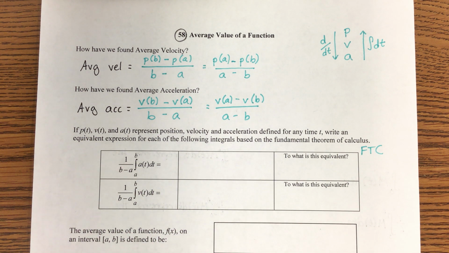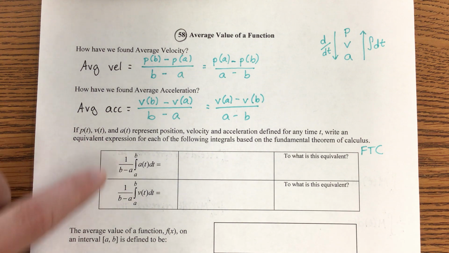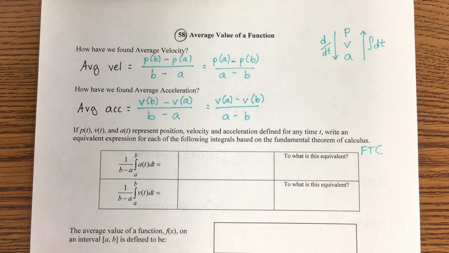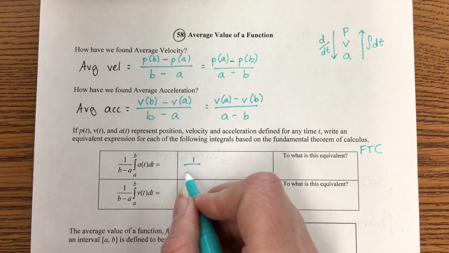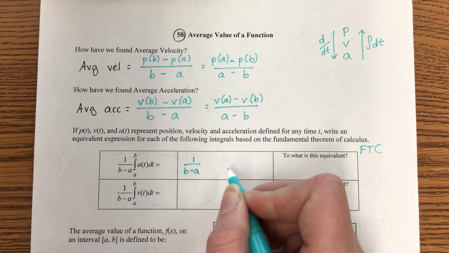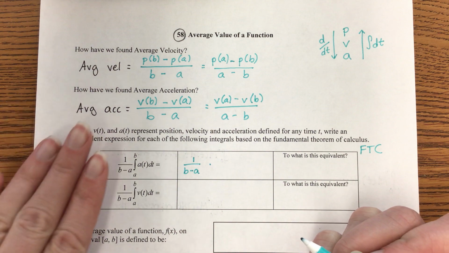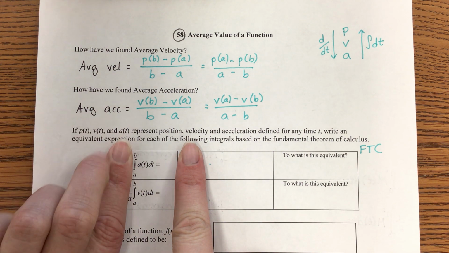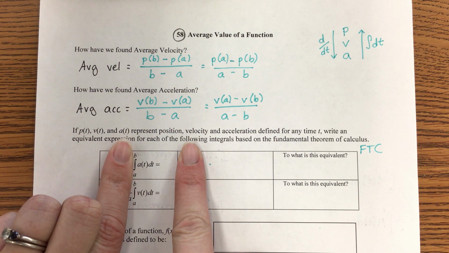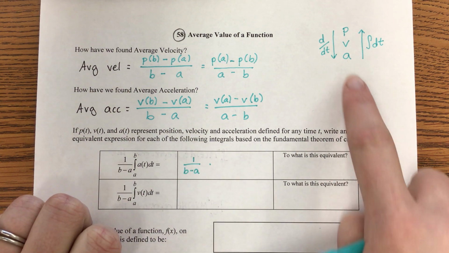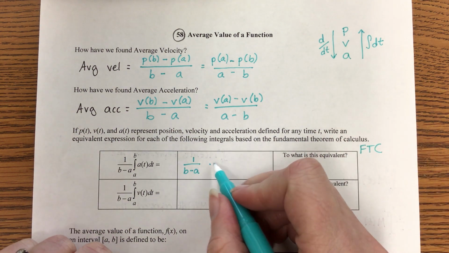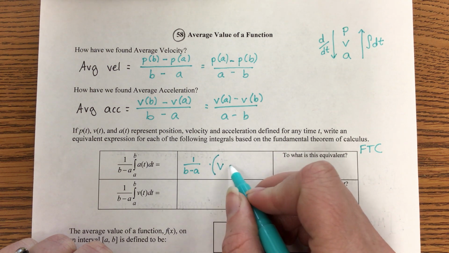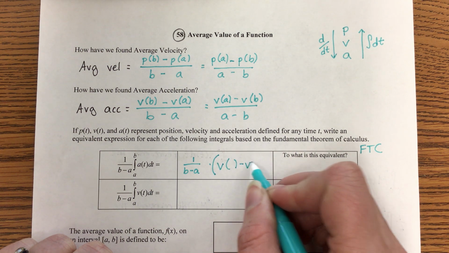Okay, so we are going to just copy down the 1 over b minus a part. Just leave that. Now we get to ignore that, and we're going to focus on the integral itself. So we're taking the integral of a of t. The integral of a is v, so this will be v of something minus v of something.